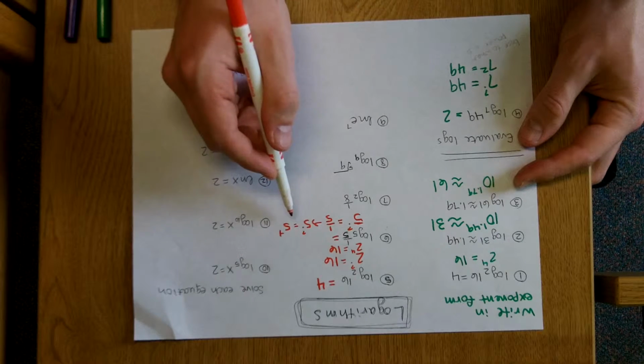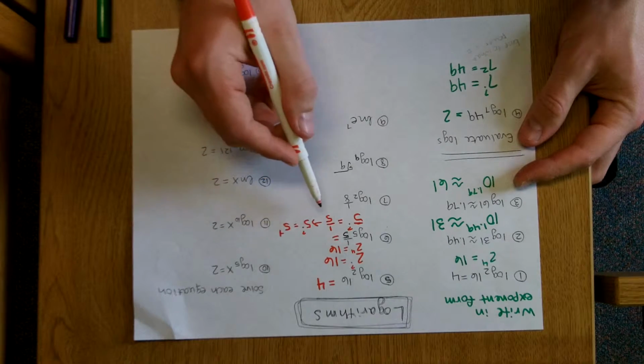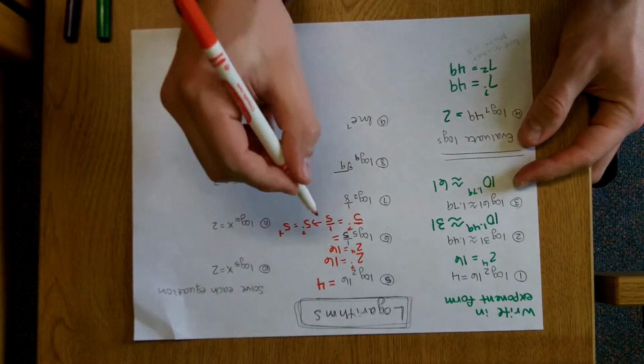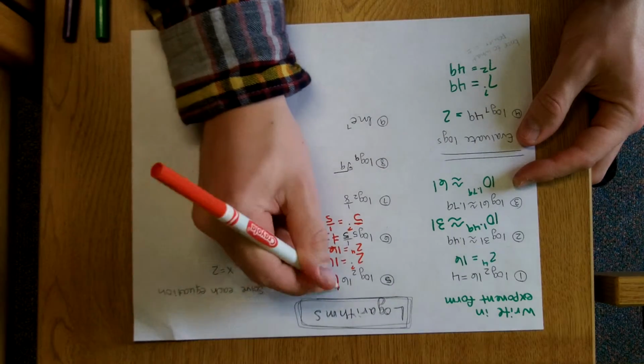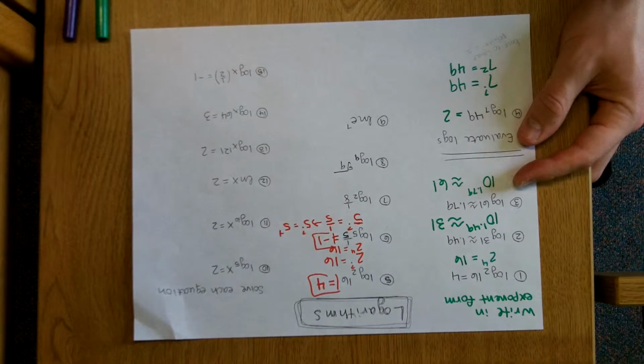So what would that be? Well, 5 to the negative 1 is going to give you 5 to the negative 1. So the exponent, negative 1, is your answer. All right, so why don't you go ahead and try the rest and see how you do, and then we'll go through them. So pause the video and try those on your own now.